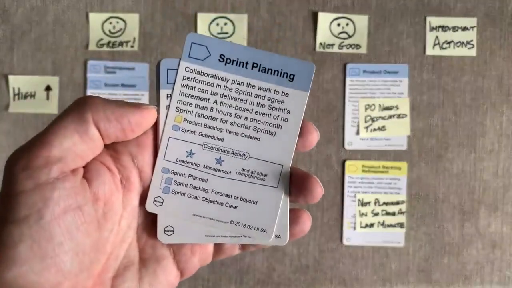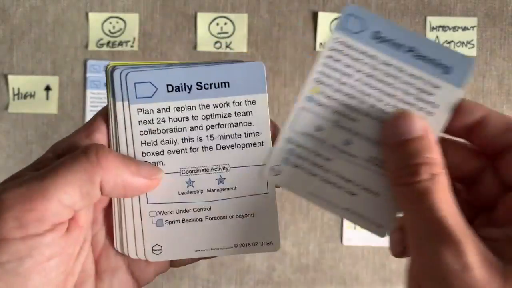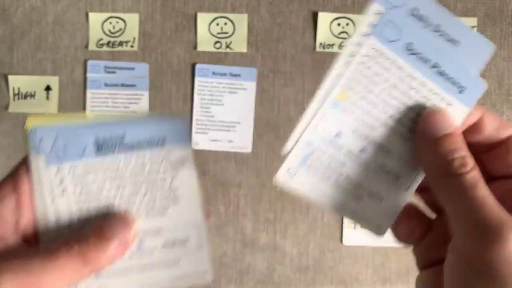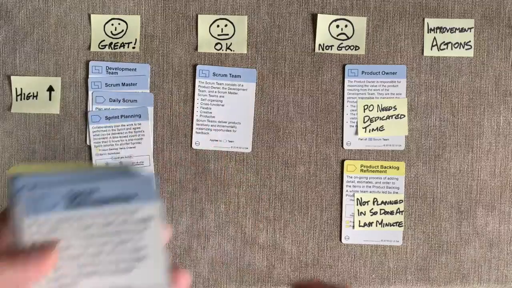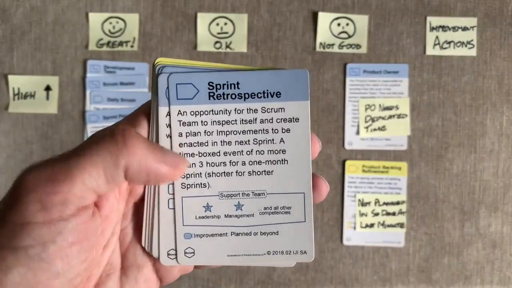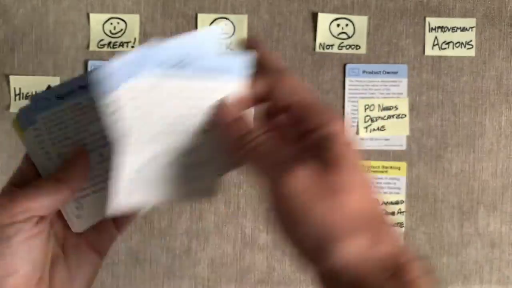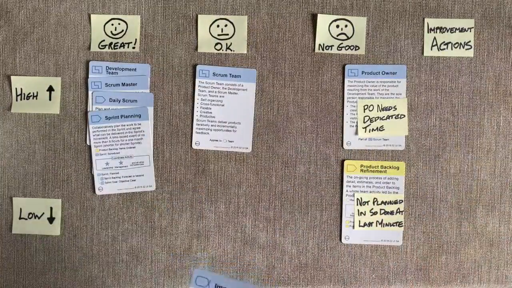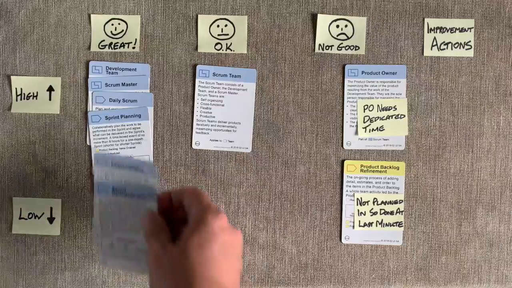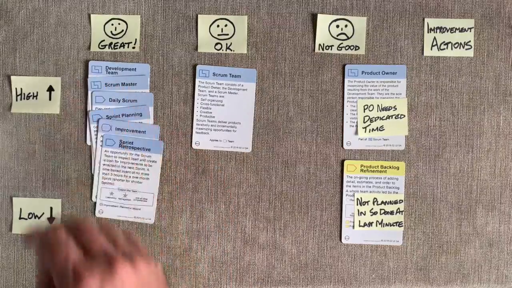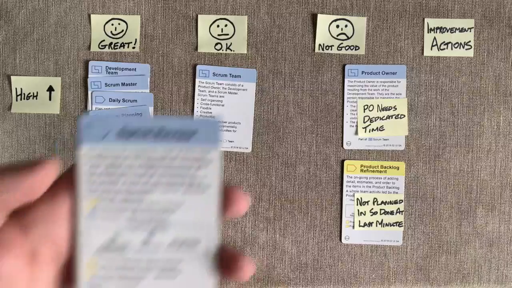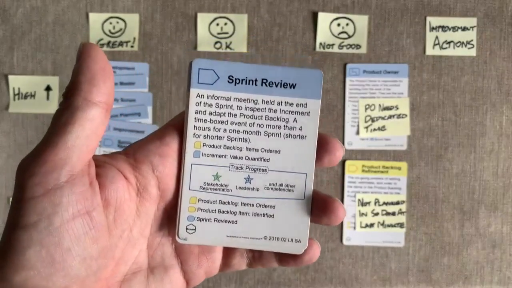The other activities we have in this example, we've got sprint planning, the daily scrum. They think they're great at that. The sprint retrospective and how they manage their improvements, well, they think they're brilliant because they've now adopted this particular way of doing their retrospectives using the Essence cards. So that's certainly going to go in that column there. Then they look at some others. The sprint review.